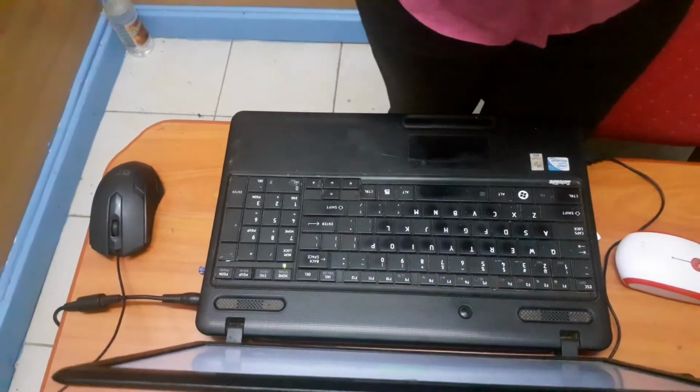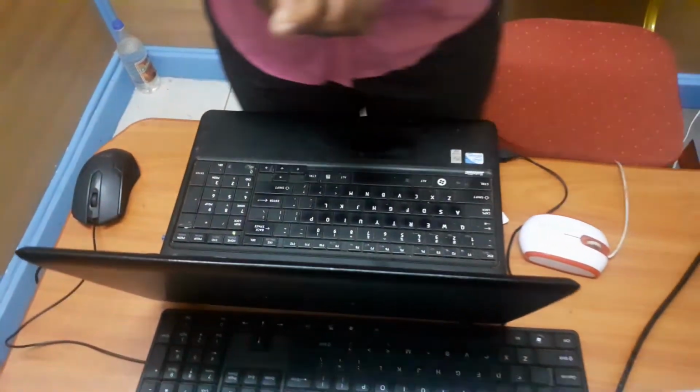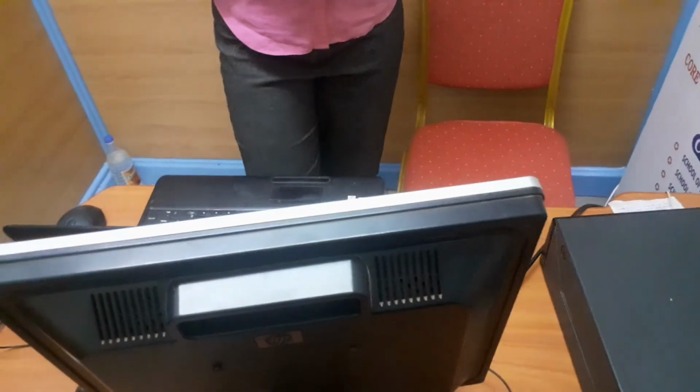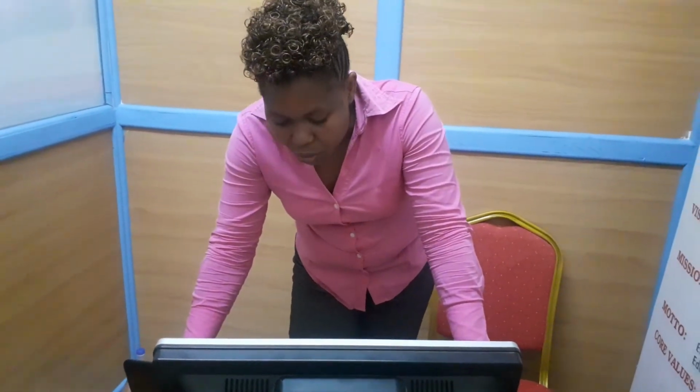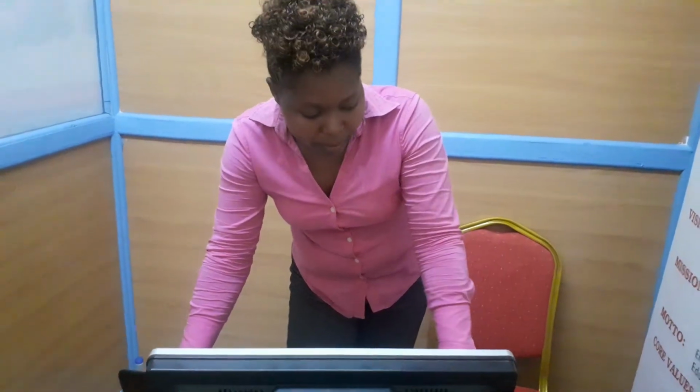So we have other input devices that we're going to look into. Let me just get them first. But I will be sending you the notes. You'll be able to see the pictures in your notes, because I don't have them here practically.